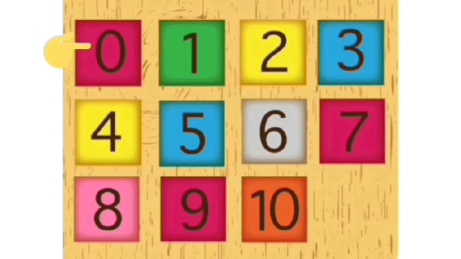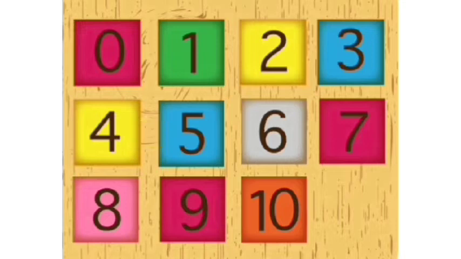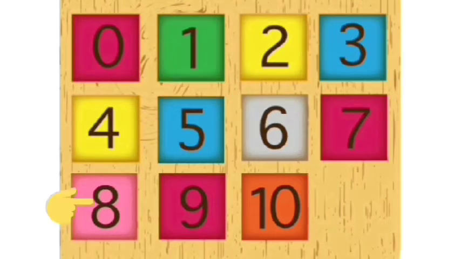Kids, let's start our session by revising numbers from 0 to 10. Number 0, 1, 2, 3, 4, 5, 6, 7, 8, 9, 10.